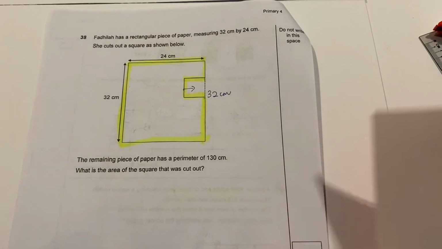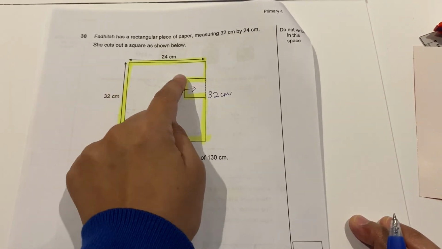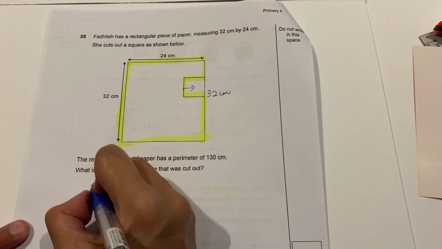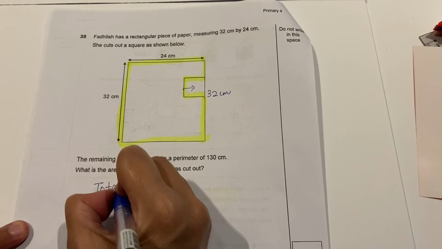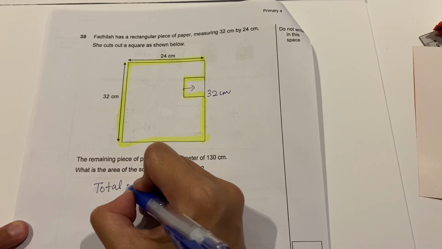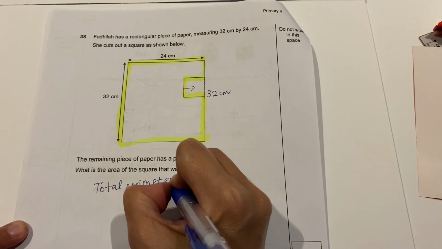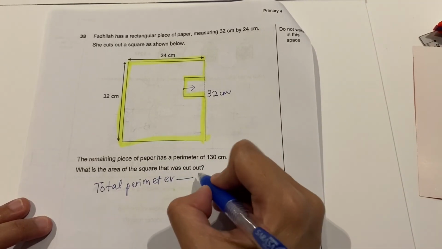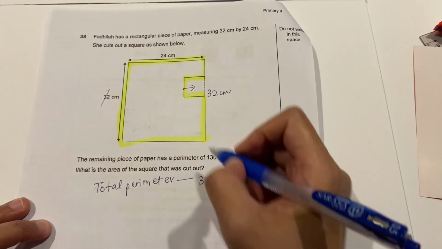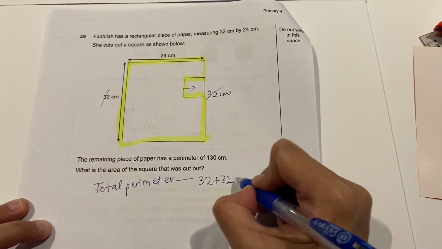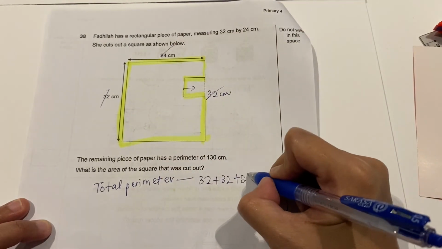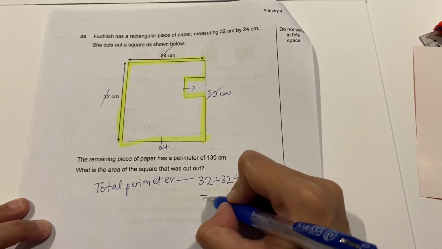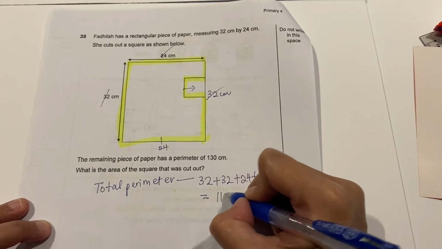Okay, so you know that the whole piece here, the length is also 32. So just write down as total perimeter is 32 plus 32 plus 24 plus here 24. So your total will be 112.